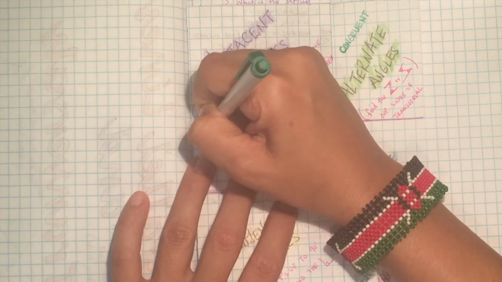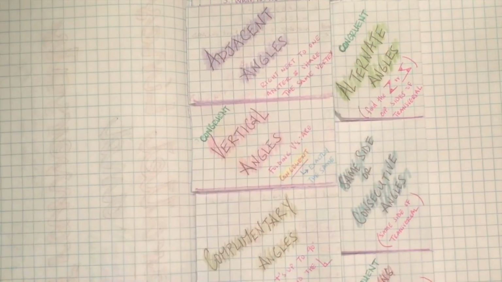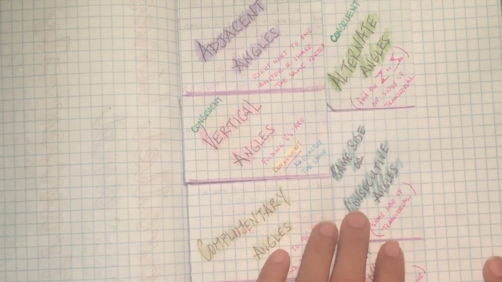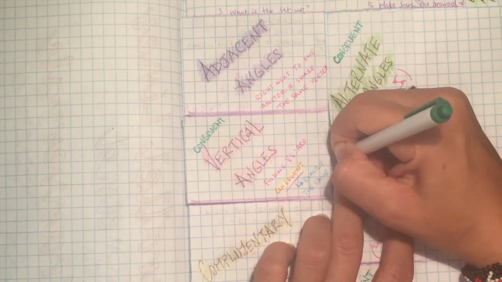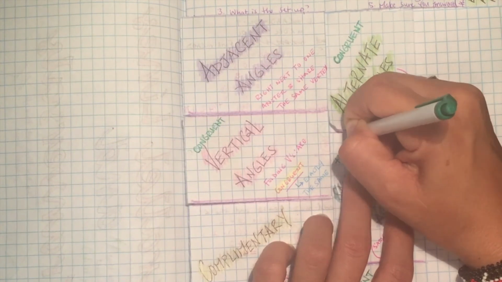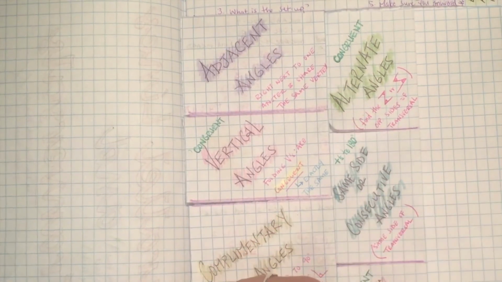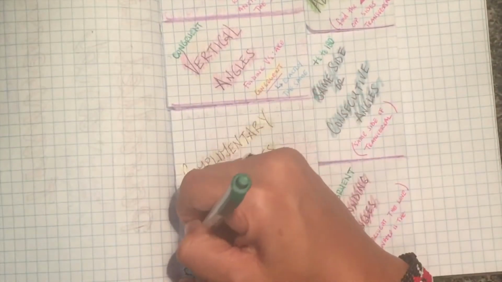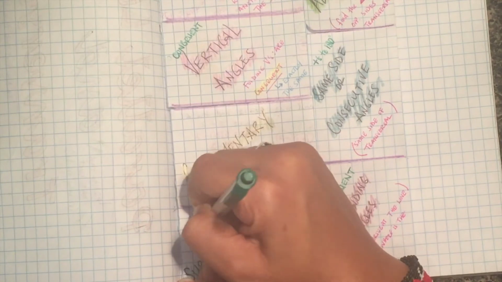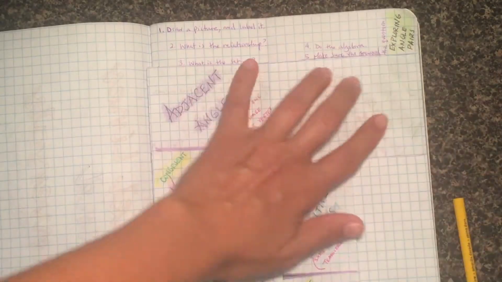Pretty much everything is congruent except supplementary angles or linear pair and same side. So same side or consecutive angles, they add up to 180. So you have to know what they are in order to set it up correctly. And then linear pair also adds up to 180. So everything is pretty much congruent except linear pair and consecutive angles. Those add up to 180.